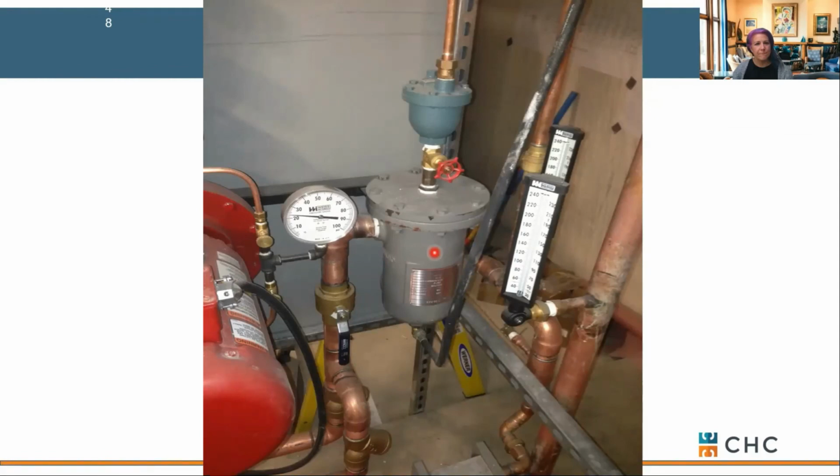The dirt is getting separated from the air, so unless you clog this with a bunch of sludge, you're going to have a lot of other system problems as well. So to me, an air separator is pretty resilient. The weak link might be the high capacity air vent that you're tying in with it.